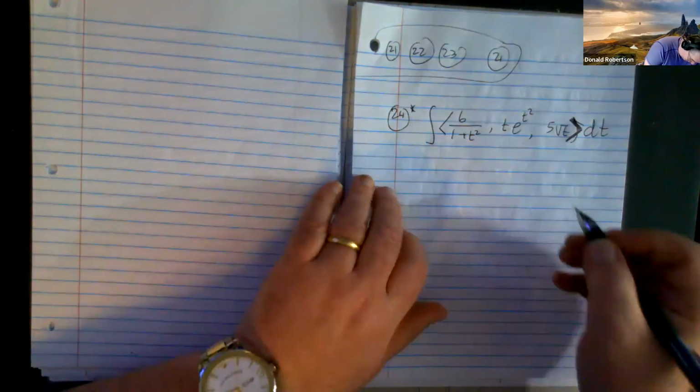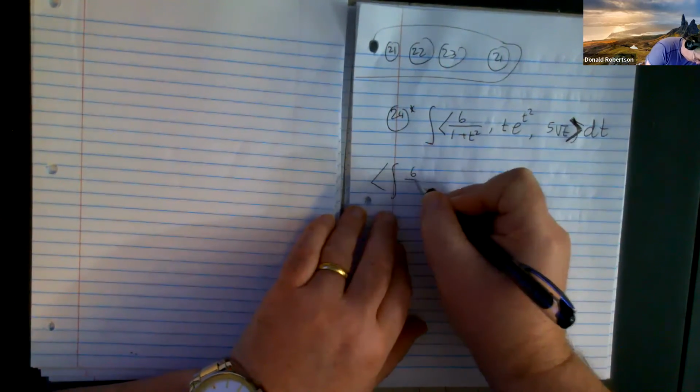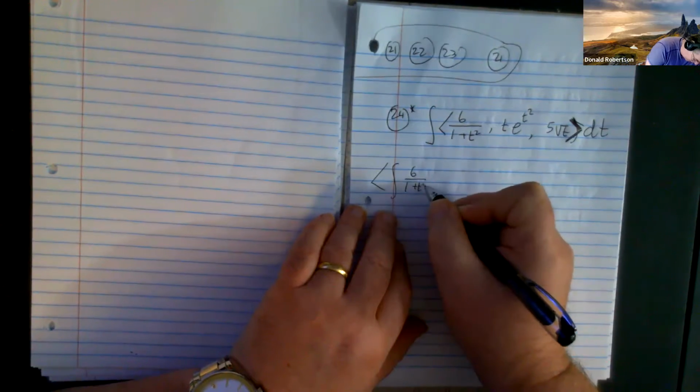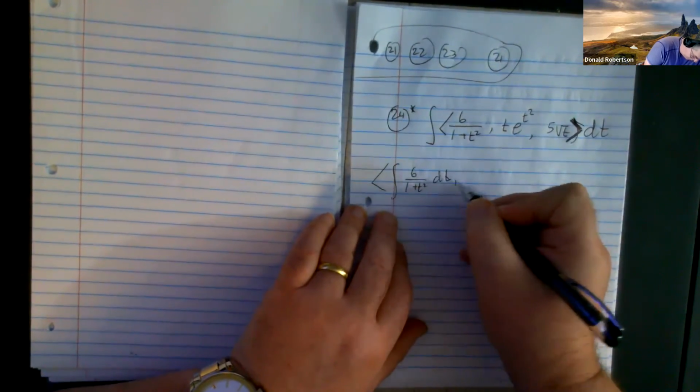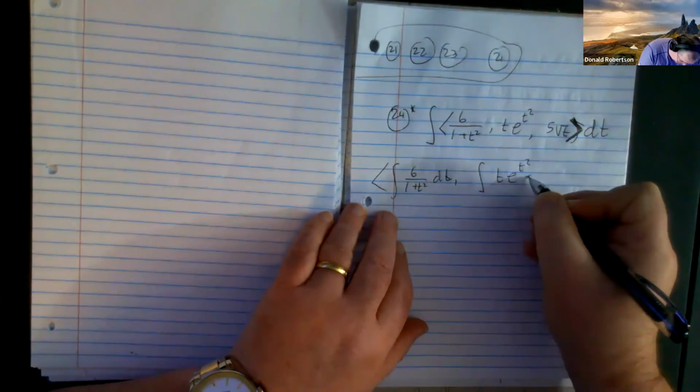It shouldn't surprise you that you integrate one of these things by essentially integrating 3 different times. You integrate that guy, you integrate that guy, and you integrate that guy.